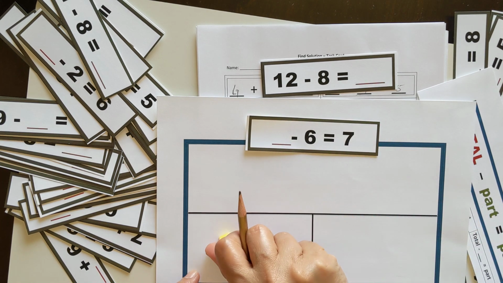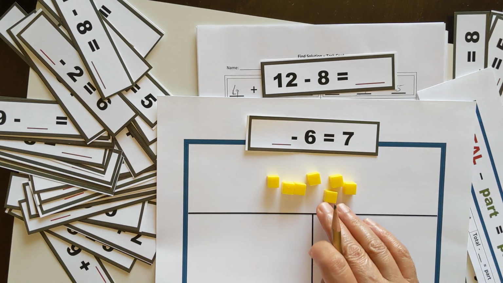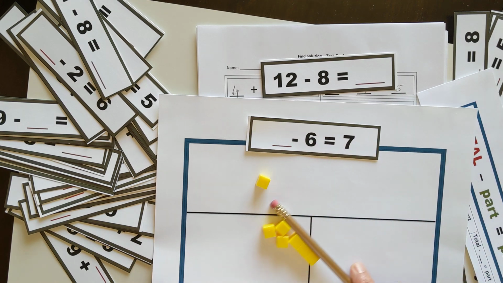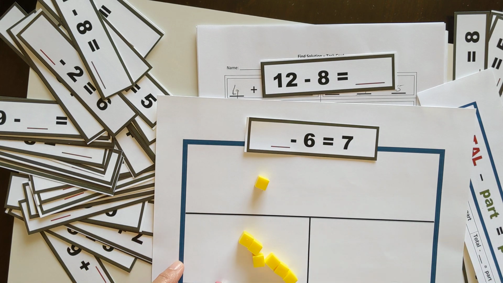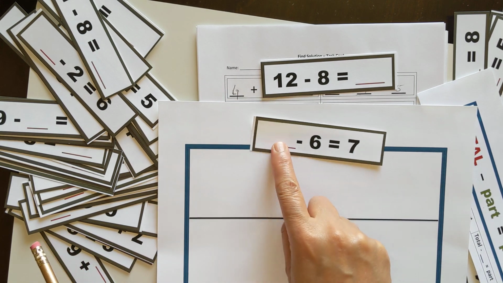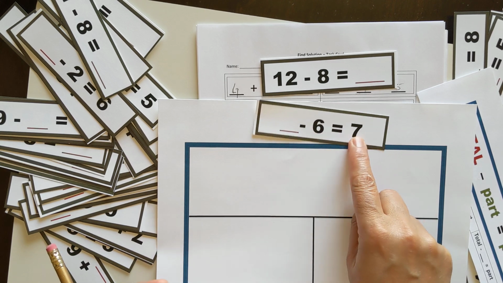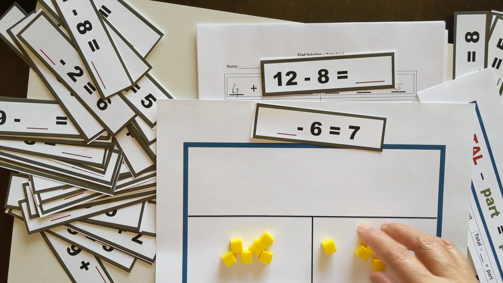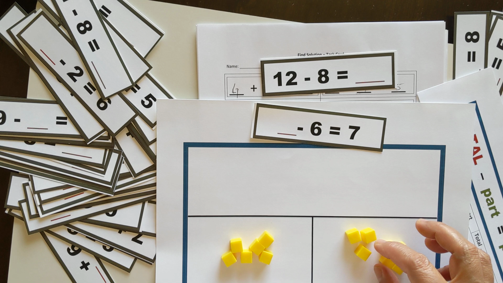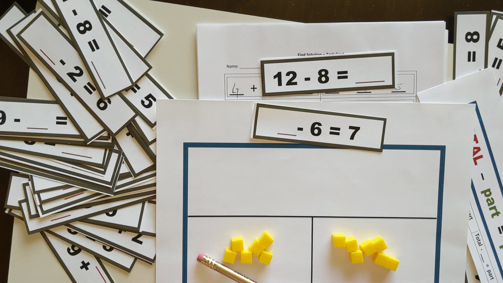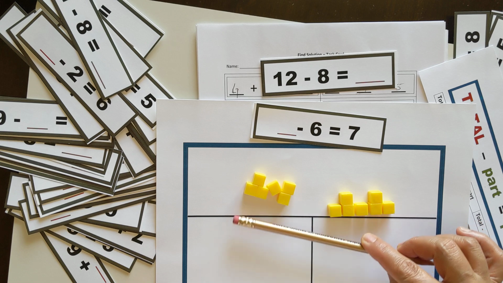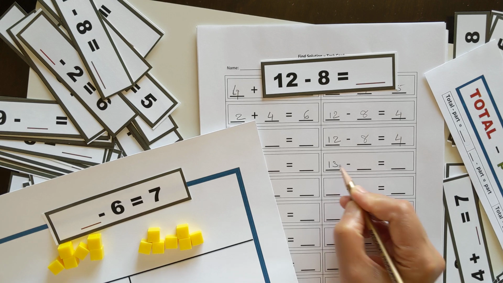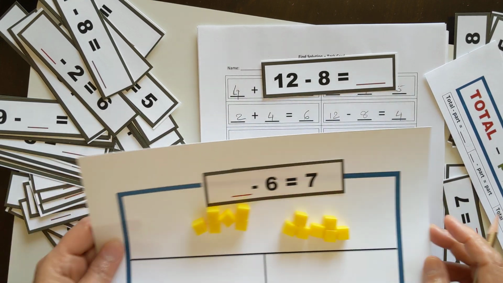Here again the total is 7 and 6 is one part and the other part is, oh no, I'm sorry, this is a minus, so this is a part and part. 6 is one part and 7 is the other part. 6 and 7 together make 13. 13 minus 6 is 7.